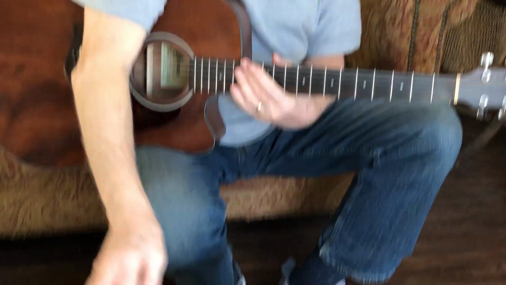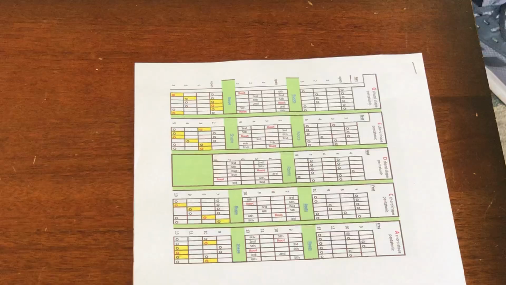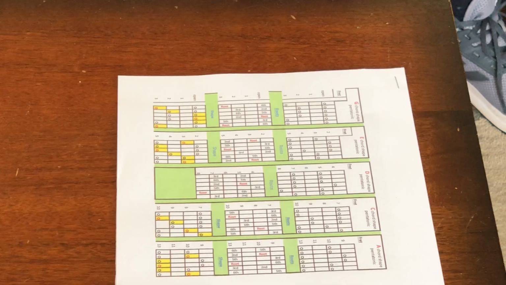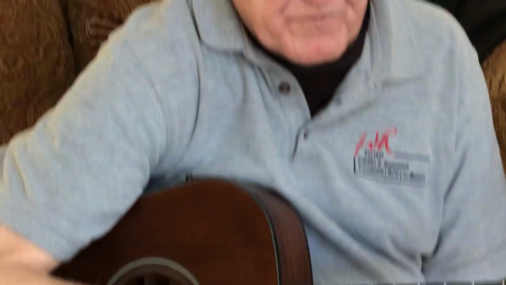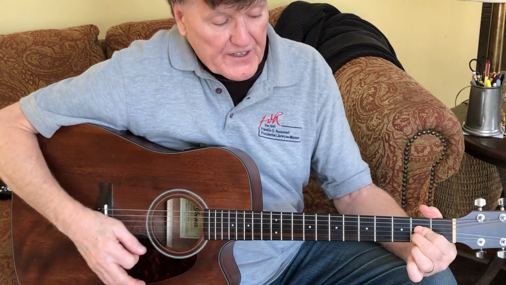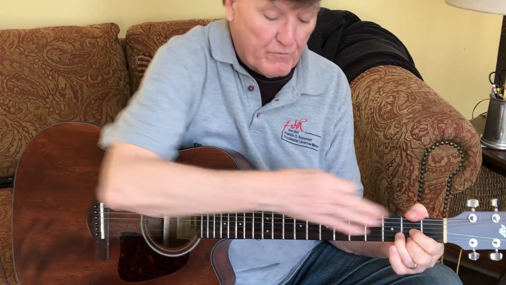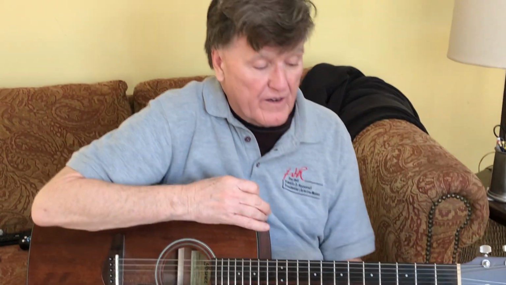So that's using the CAGED system all the way up the neck to show you where all the C chords are that you can make. And the good news is those C chords all have a very familiar look to you. They're one of five chords. They're one of a C shape, an A shape, a G shape, an E shape, or a D shape. Moved right on down the fretboard.